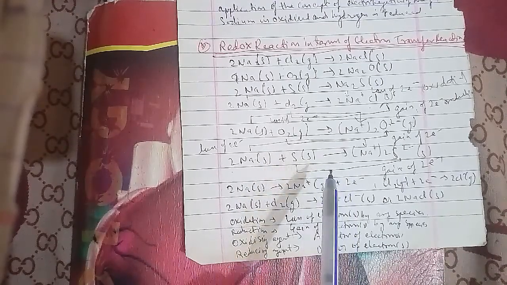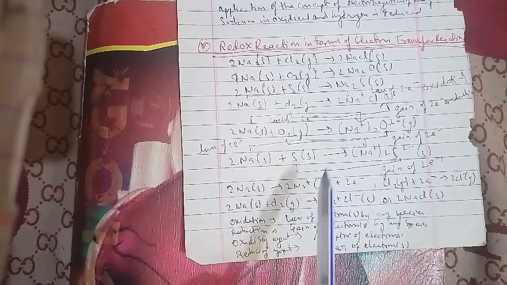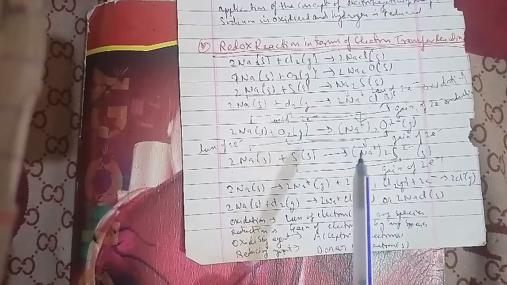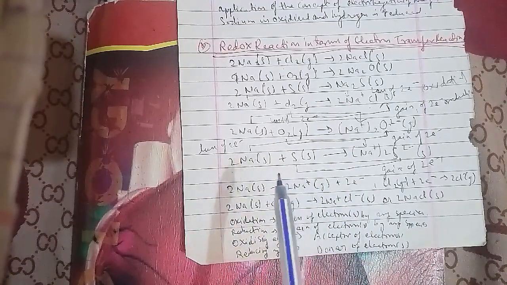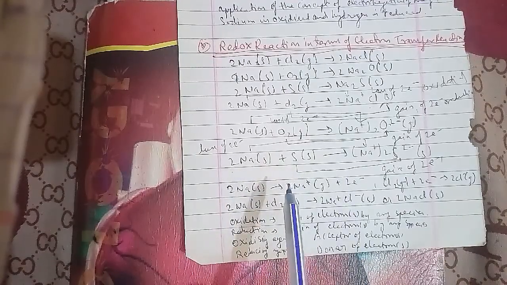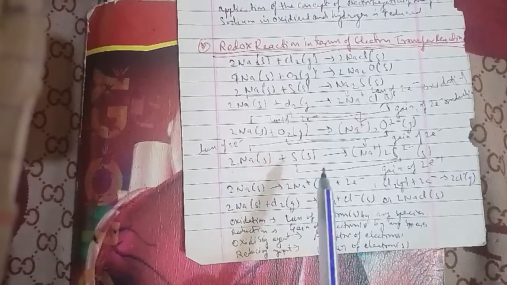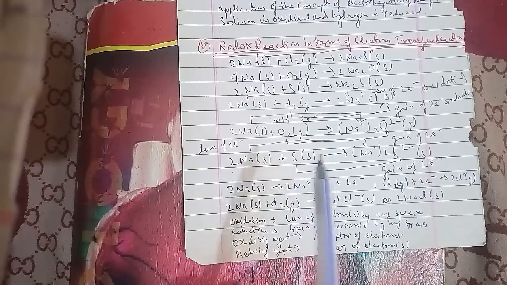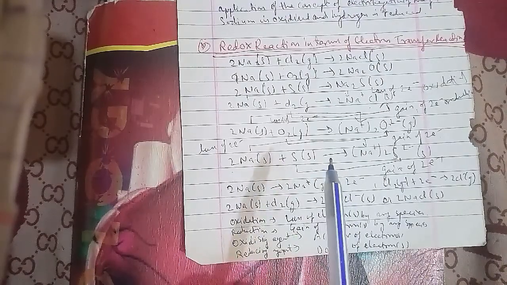In unit 10 we have to cover the s-block elements, which is the group 1 elements, alkali metals, general characteristics of the compounds of the alkali metals, anomalous properties of lithium, some important compounds of sodium, biological importance of sodium and potassium, group 2 elements, alkaline earth metals as well, general characteristics of the compounds of the alkaline earth metals, anomalous behavior of beryllium, some important compounds of calcium, and biological importance of magnesium and calcium.